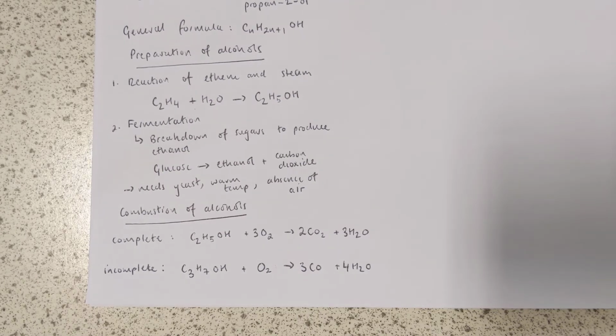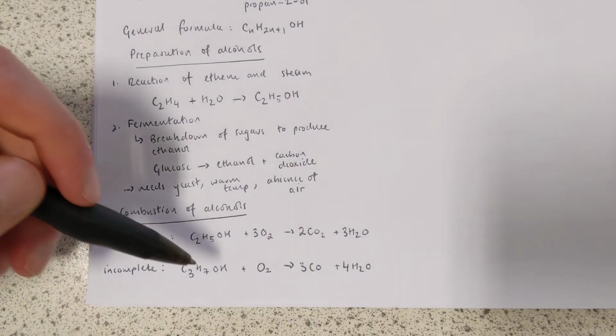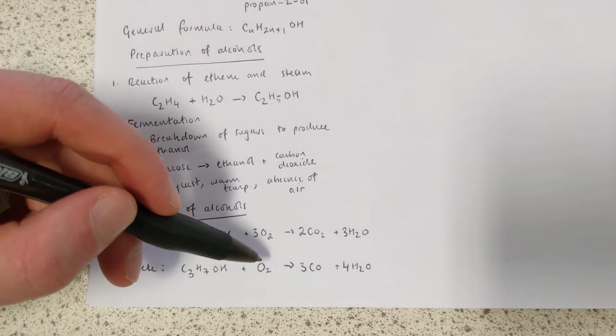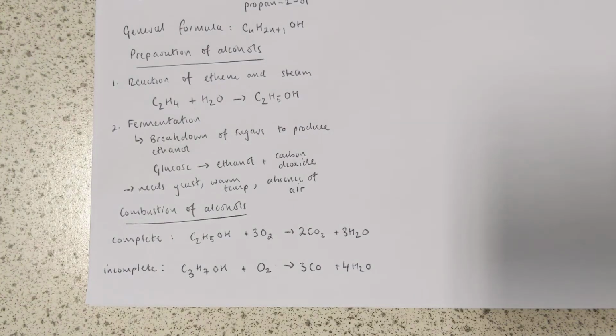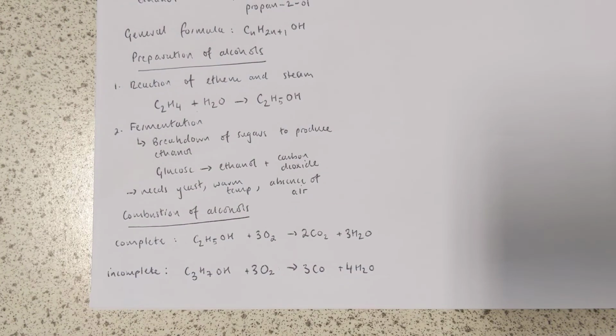Now if we look at the oxygens on the right hand side, we've got 7 in total, 3 from the CO and 4 from the H2O. We need 7 on the left as well. We've already got 1 here, therefore we just need 6 extra ones from this O2. That means we need a big 3 in front of the O2 as well.